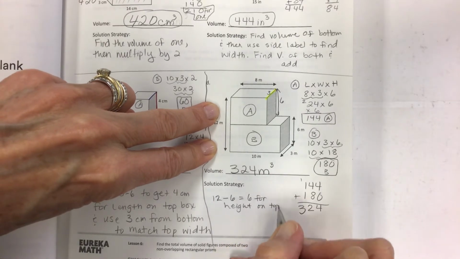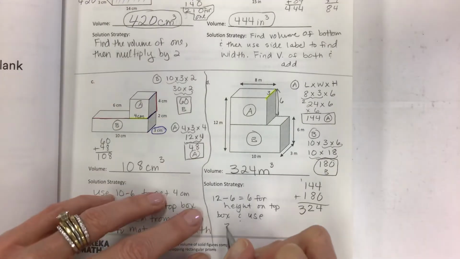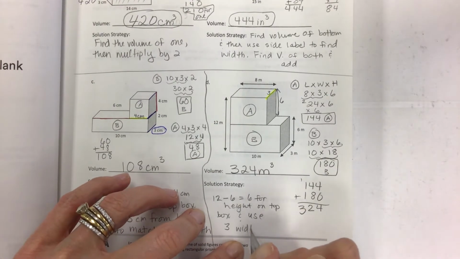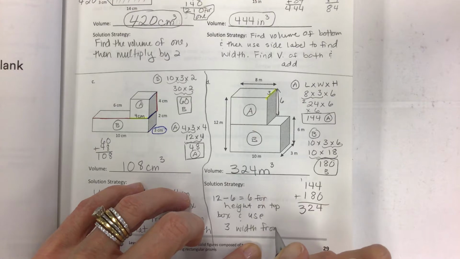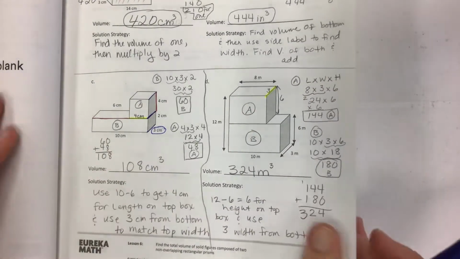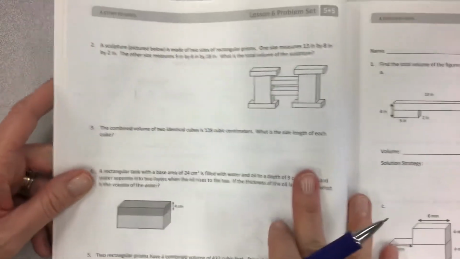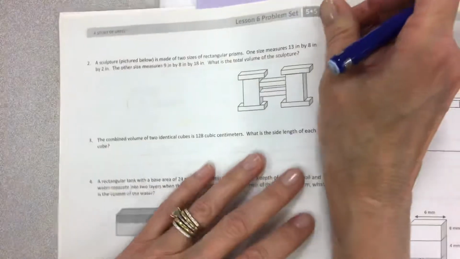on top box. And use 3 width from bottom. Okay, you could probably have a better description, but I am in a big hurry, so you can make sure to get all the information, because check out the next problem.